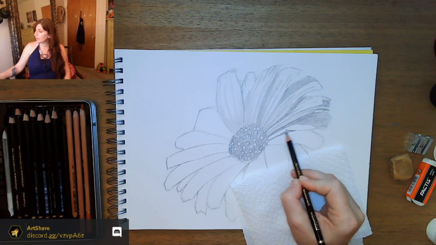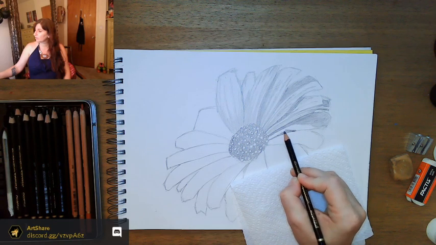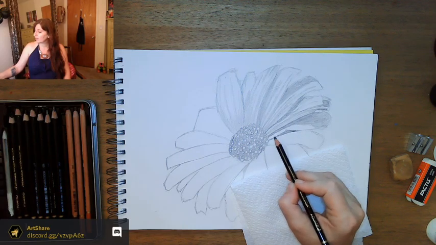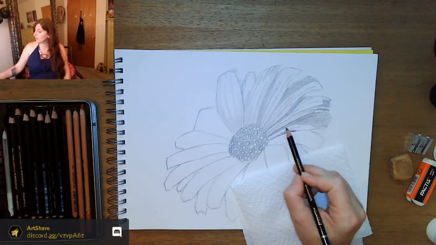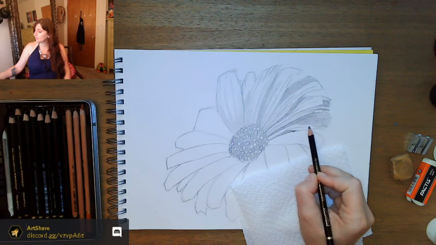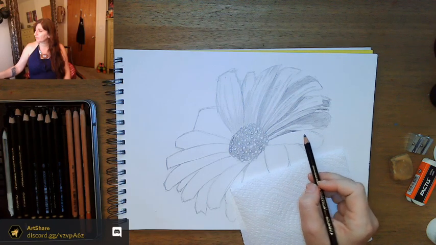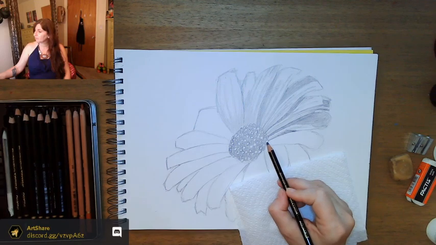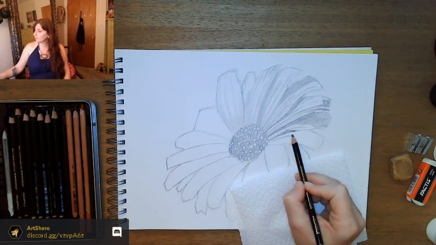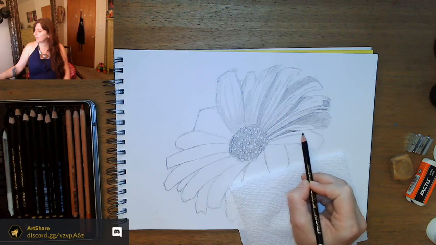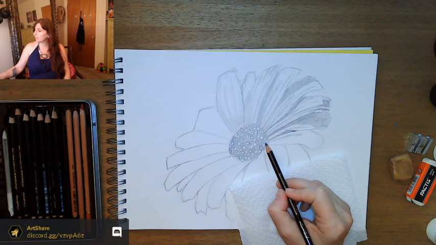Now this has kind of a weird shape too. It's like a very elongated triangle. Oh, and I almost forgot this shadow here. There's a very light shadow inside that petal. So this next one only has light shadows. It doesn't have any really dark areas.